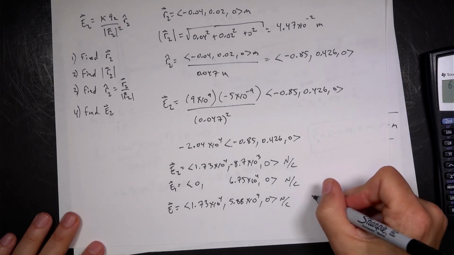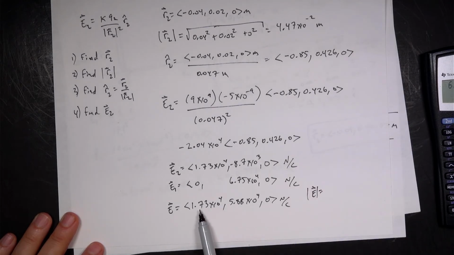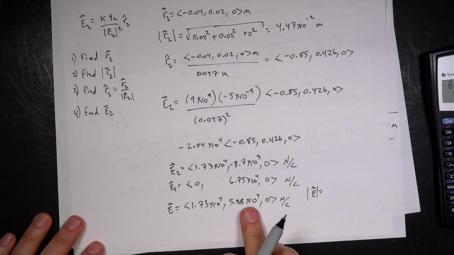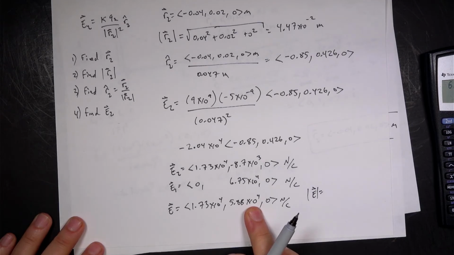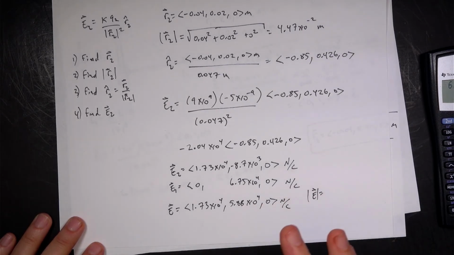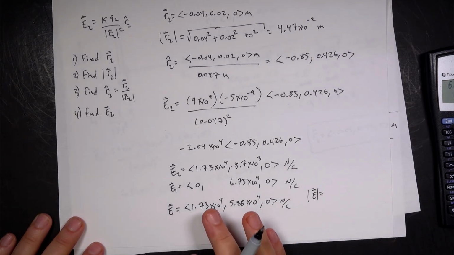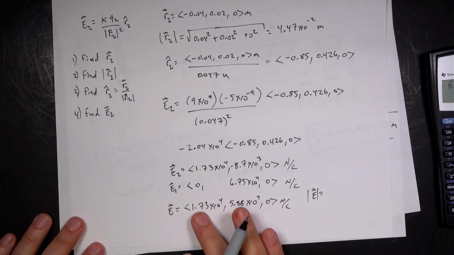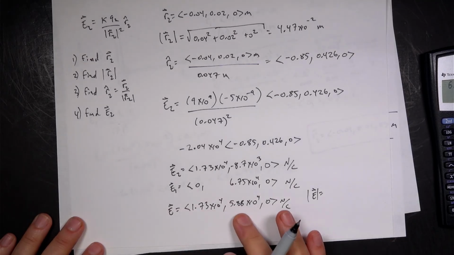Okay, so now let's just do one more thing. Sometimes you want to find the magnitude of that electric field. So I can do that. Just take the square root of this squared plus this squared. Now I can actually factor out the 10 to the fourth. And then I'm going to square 10 to the fourth and take the square root of 10 to the fourth. So it's going to be 10 to the fourth. So I don't have to put that in my calculator. I'm just going to do these squared.